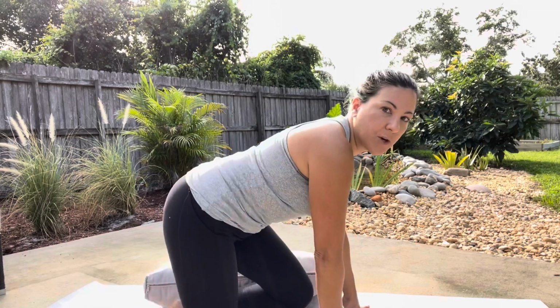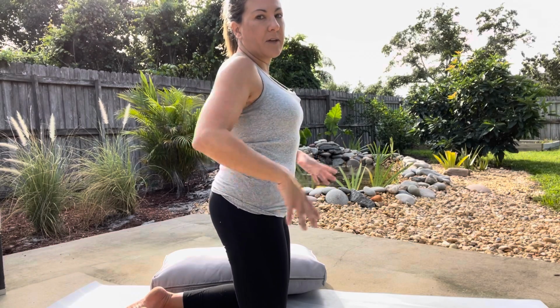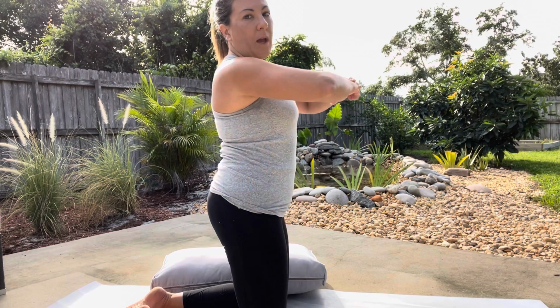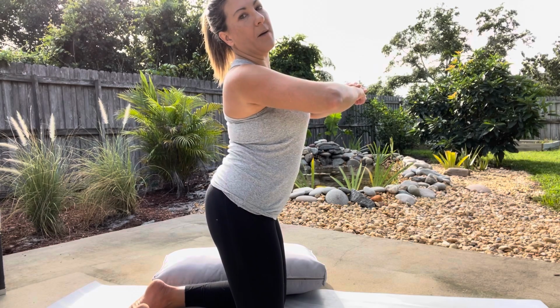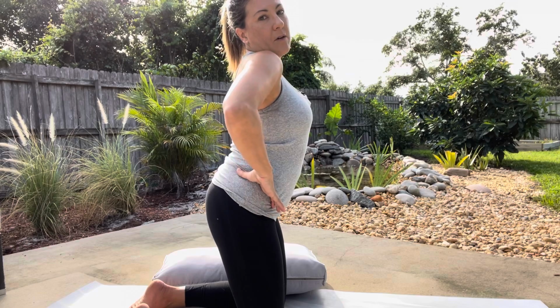So let me demonstrate that a little bit more for you. Okay, so an anterior pelvic tilt, so here's just a pelvis in neutral, and then an anterior pelvic tilt is when you stick your butt out behind you. Now, we have a posterior pelvic tilt, which is when we are going to tuck our tailbone under and we round our back.